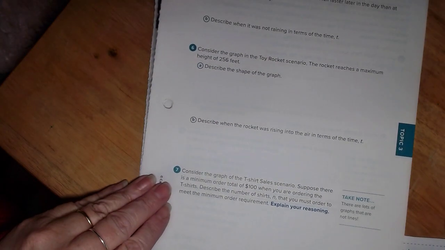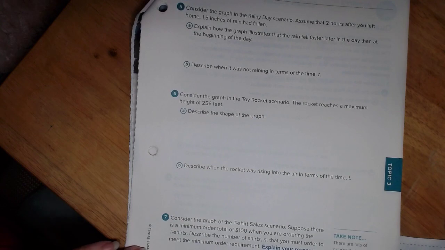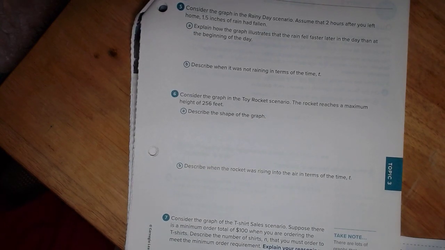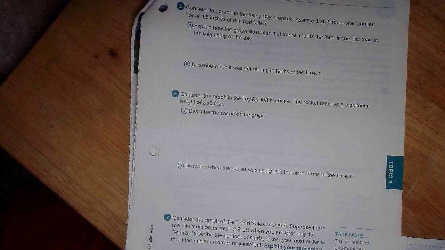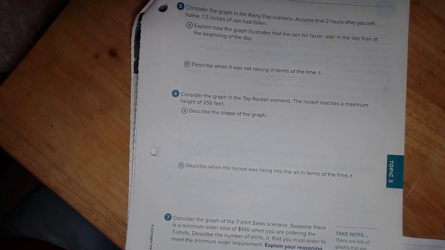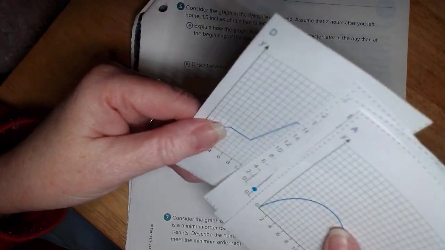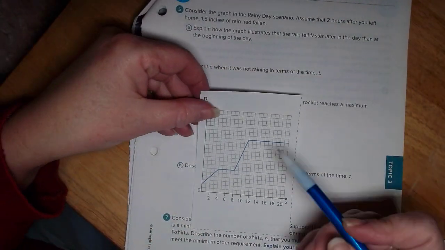Finishing up activity 1 here. It says consider the graph in the rainy day scenario. Assume that 2 hours after you left home, 1.5 inches of rain had fallen. Explain how the graph illustrates that the rain fell faster later in the day than it did at the beginning of the day. If we look at that, which was this one, what do you notice?